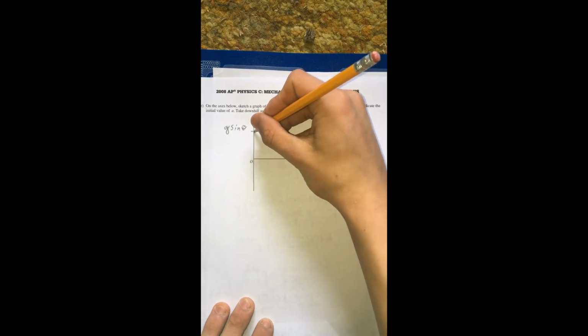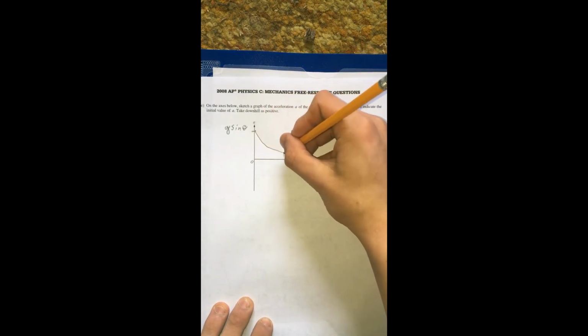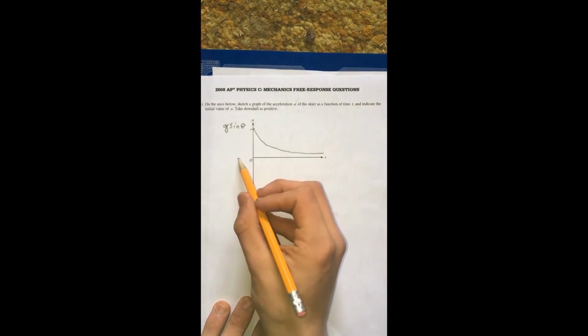And this graph is going to look like this: decreasing, concave up, and the horizontal asymptote is going to be the 0 there. Now, it will eventually reach 0, but you need to make sure that it is an asymptotic graph.